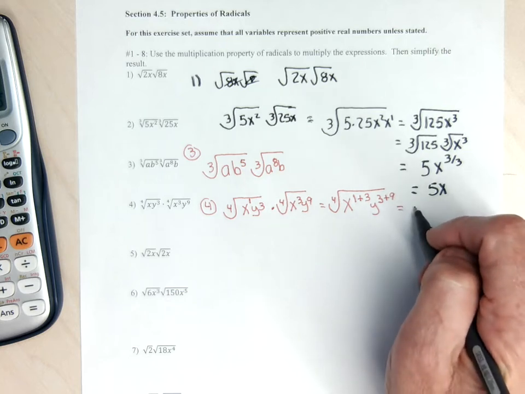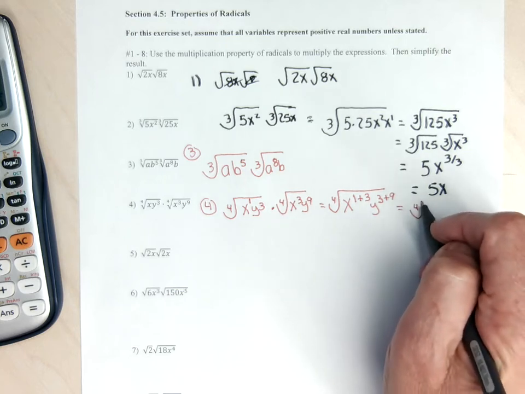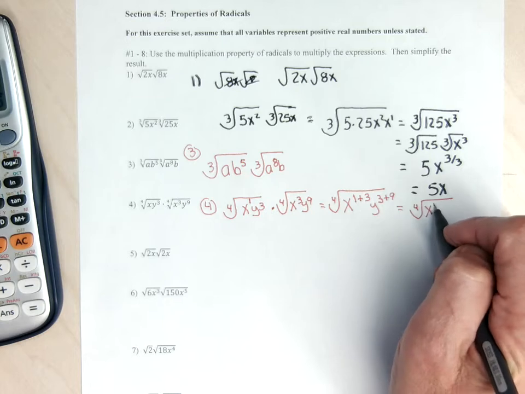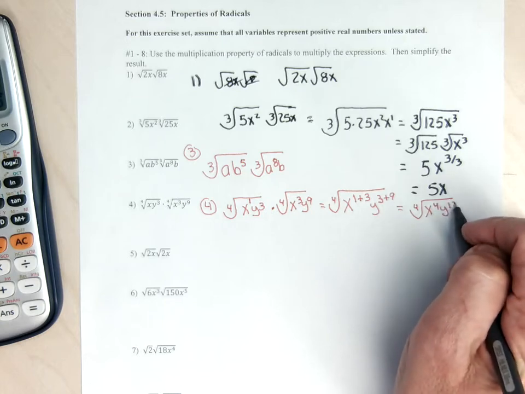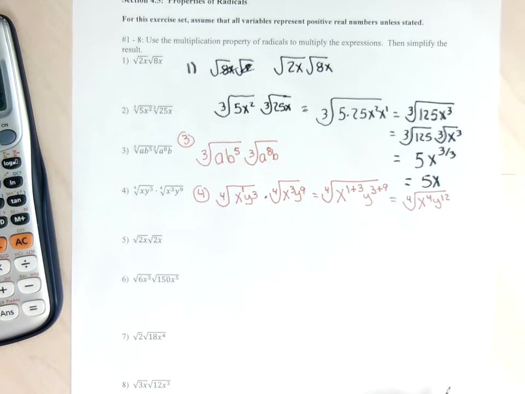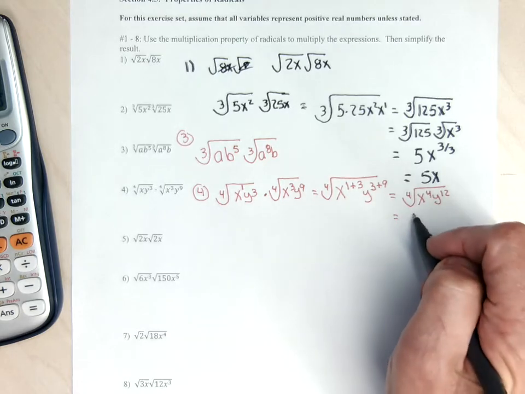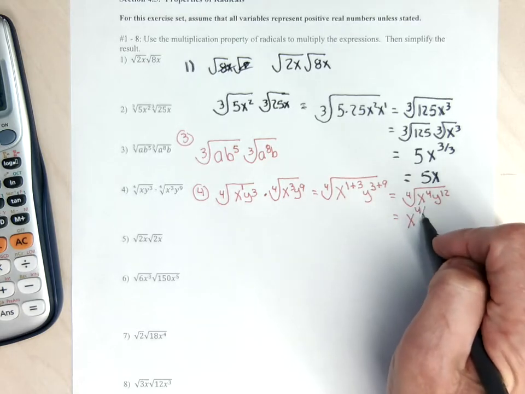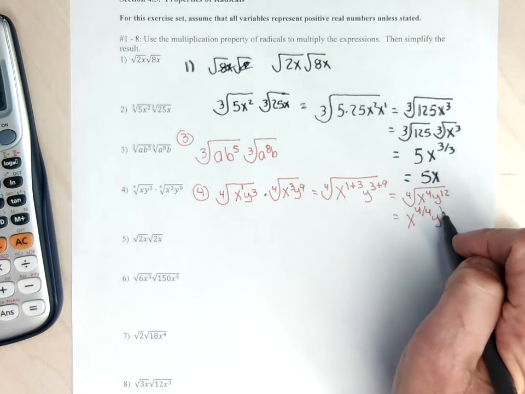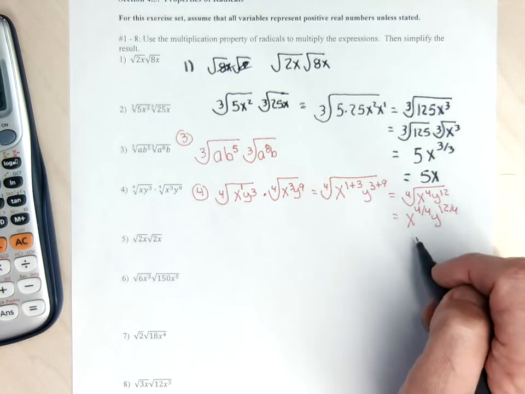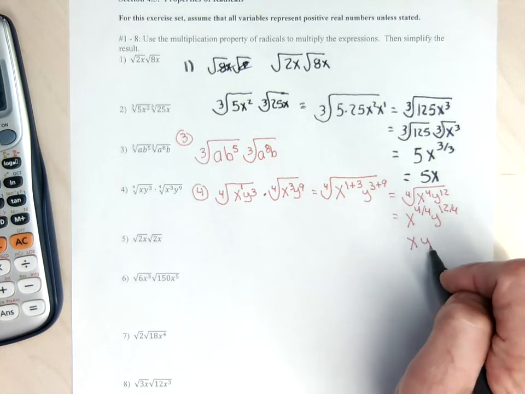When I do the multiplying here, I'm going to get the 4th root of x to the 4th, y to the 12th, and now I'm going to get rid of the radical symbol by dividing. I'm going to do x to the 4 divided by 4, y to the 12 divided by 4, and my answer to this is just going to be x y cubed.